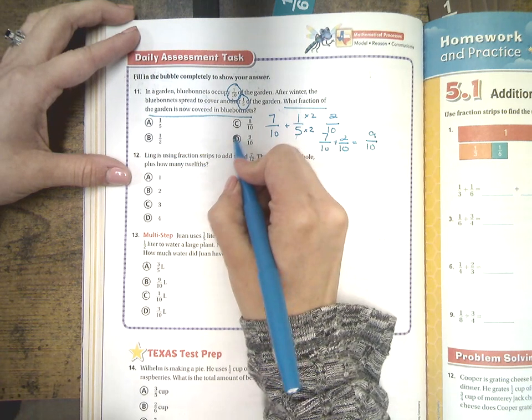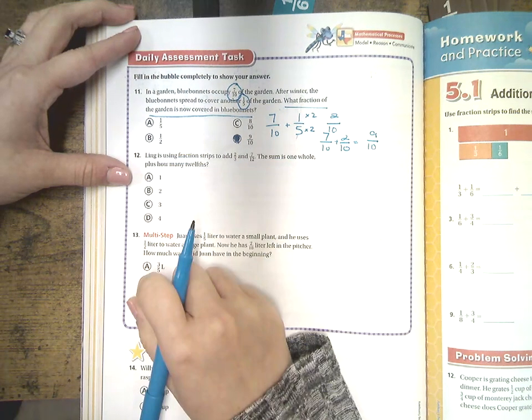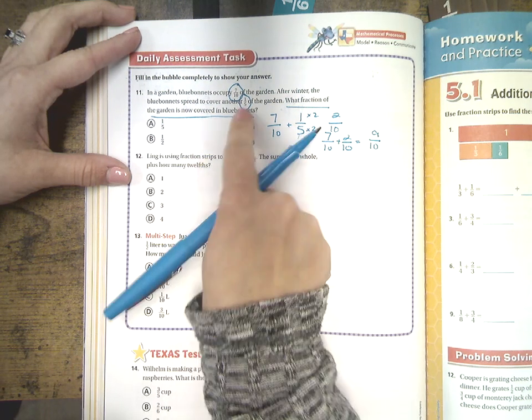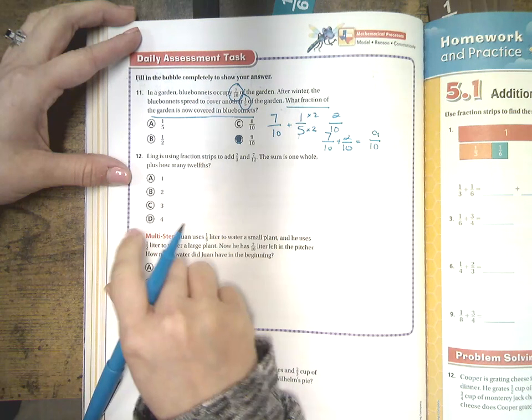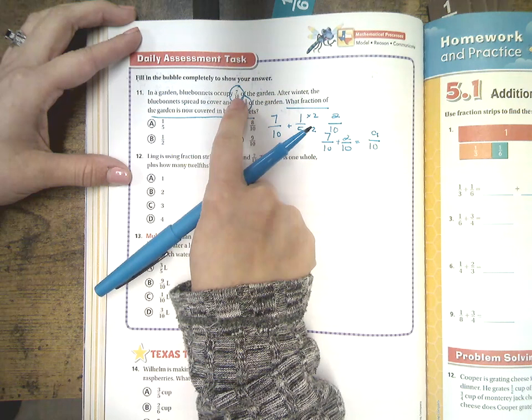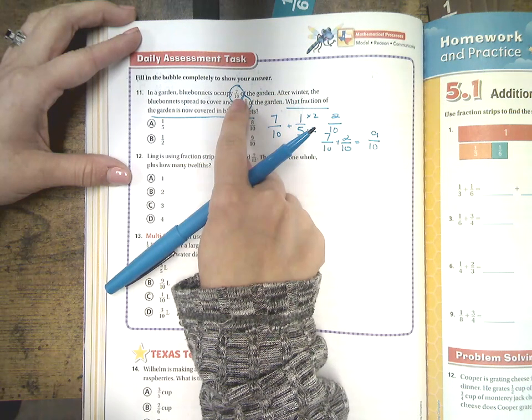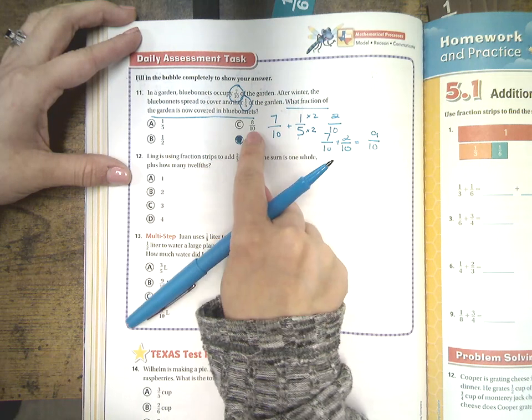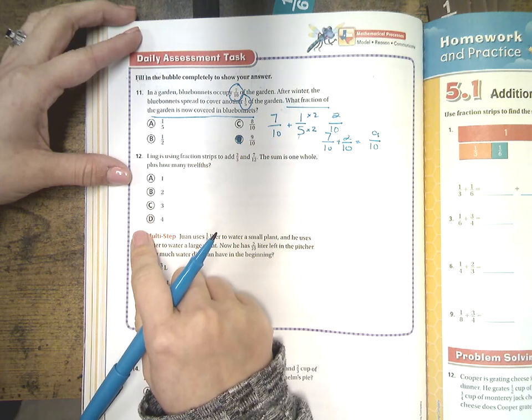And I see that C is the correct answer. 1/5 wouldn't make sense because that's the same amount that got spread. I also know that 7/10 is more than half, so that doesn't make sense. And 8/10 would just be if we added incorrectly.